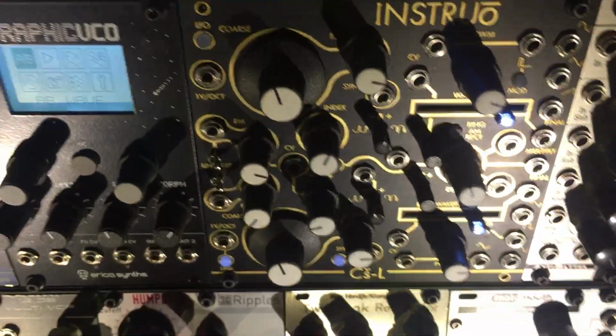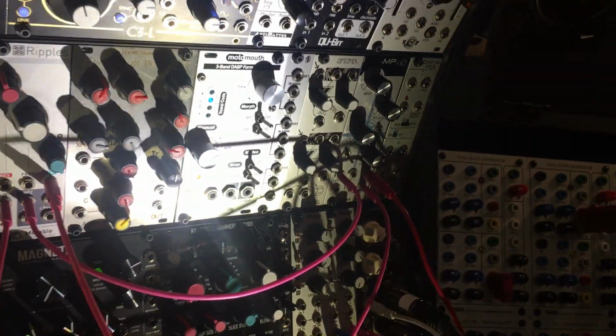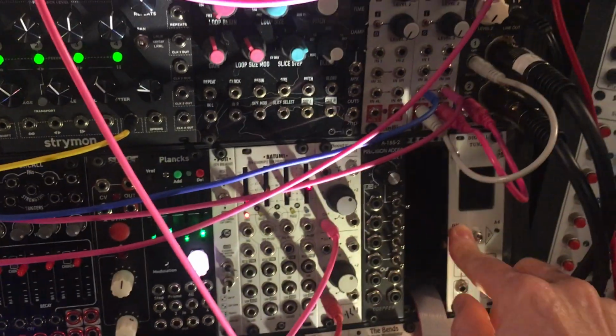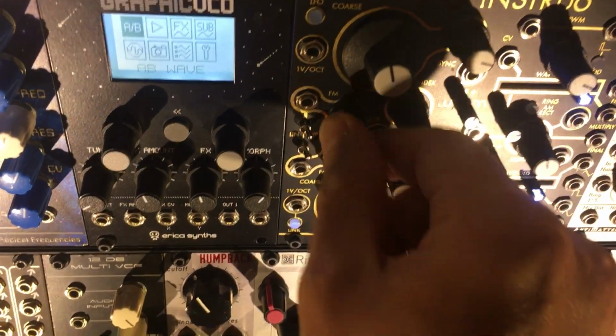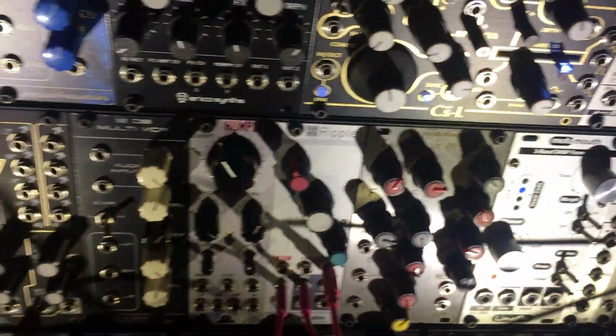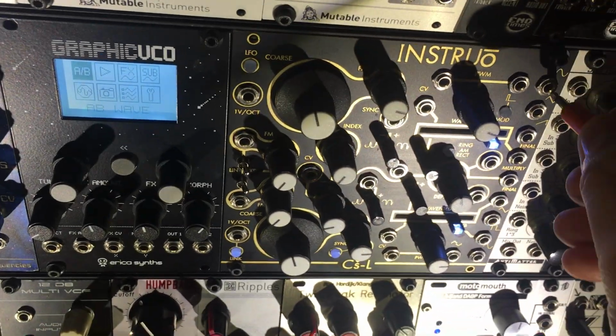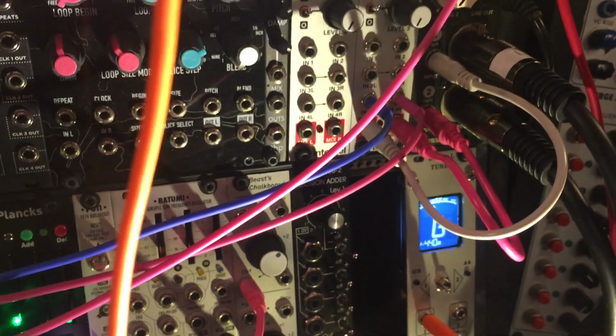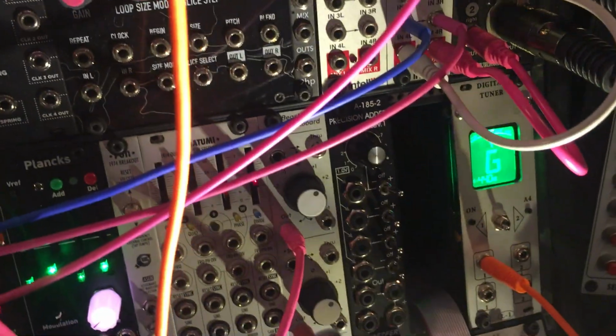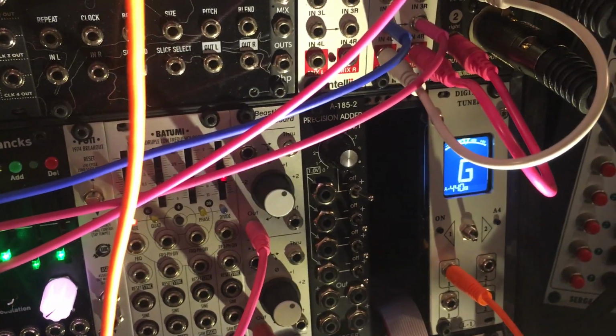Now we're going to do the Instro CSL, so we're going to have to tune it also. So I'm going to go back to tuning, make sure my FM amounts are down. And it's on G because I've been working in G lately. Okay. So that's tuned. Now we'll come out of the output.